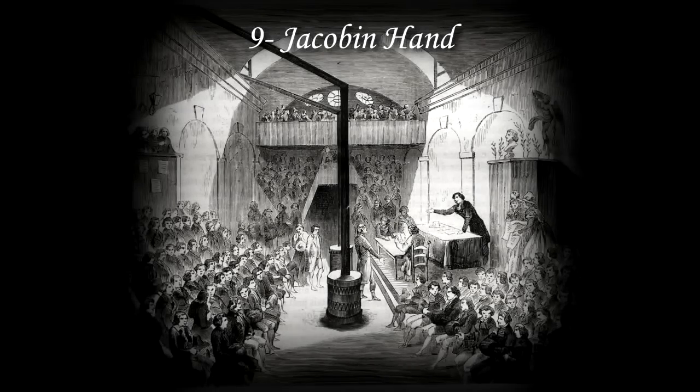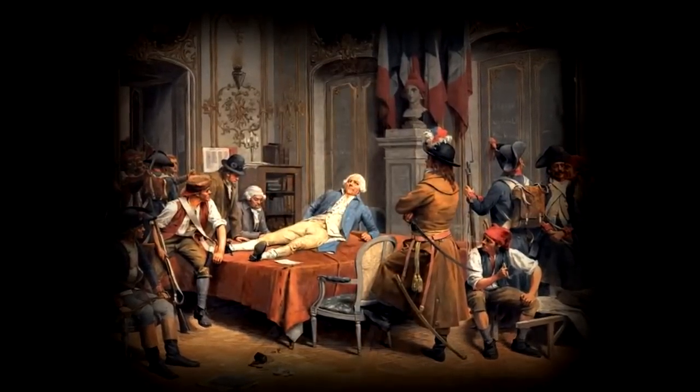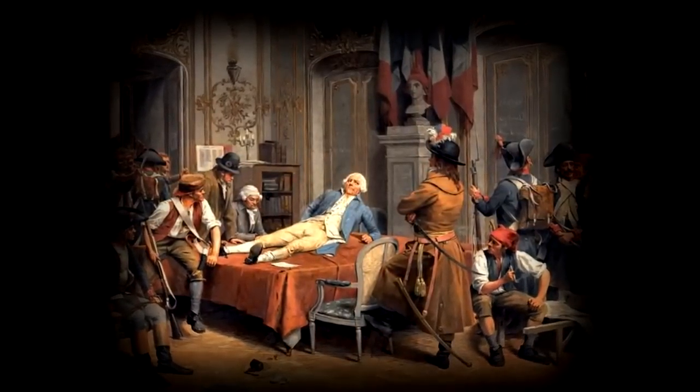The next mission is Jacobin Hand, and the mission might be about the Jacobin Club, which is the most famous club during the French Revolution, and it was really active during the Terror. But after the fall of Robespierre in 1794, the club was closed and many of its leaders were executed.